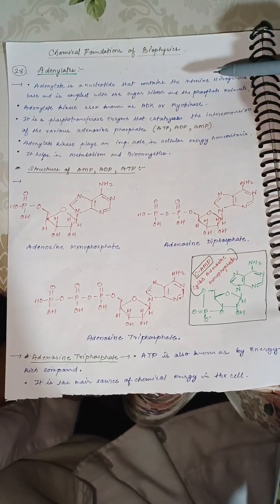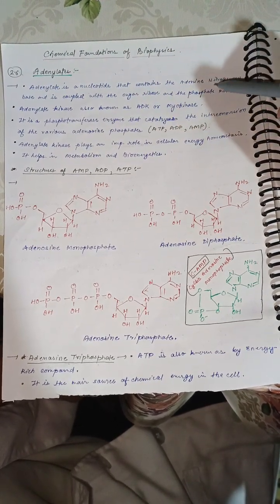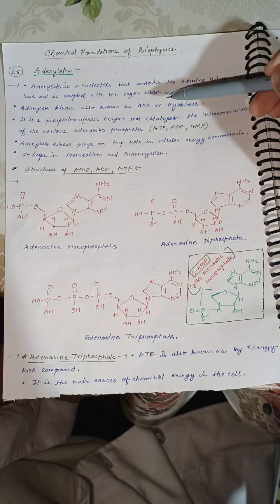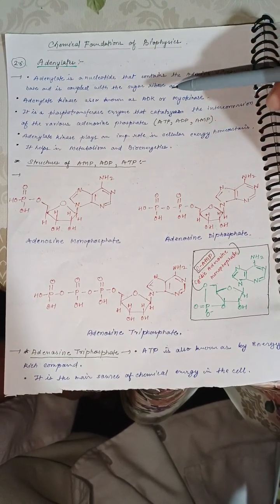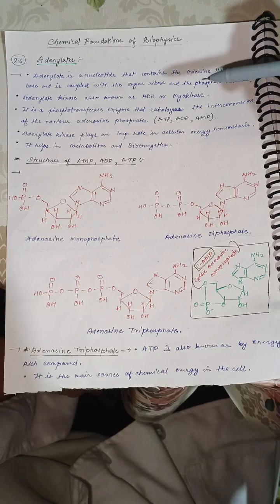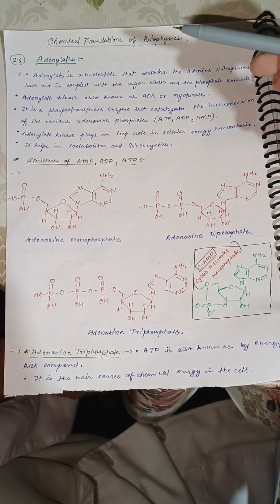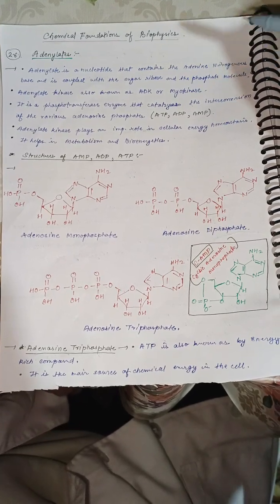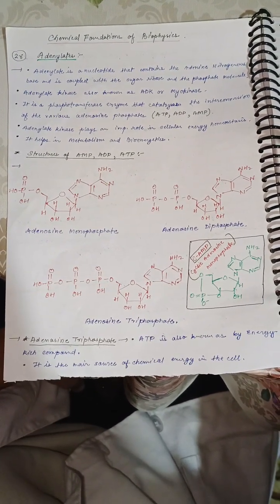Adenylate is a nucleotide that contains the adenine nitrogenous base, the sugar ribose, and a phosphate molecule. It is also known as ADK or myokinase. It is a phosphotransferase enzyme that catalyzes interconversions of the adenosine phosphates like ATP, ADP, and AMP. Adenylate kinase plays a vital role in cellular energy homeostasis, and it helps in metabolism and bioenergetics.